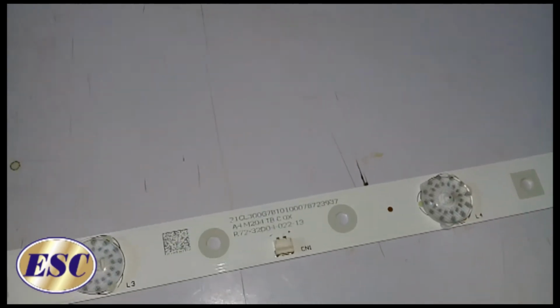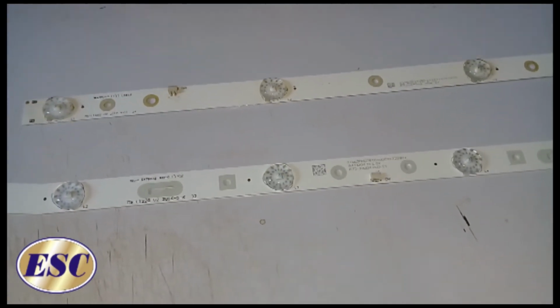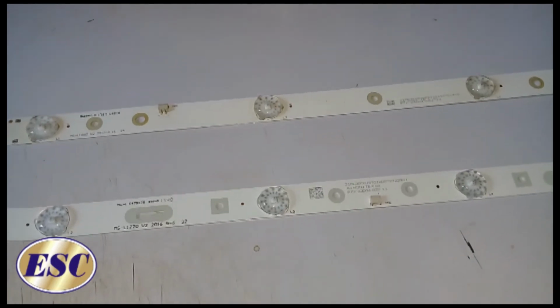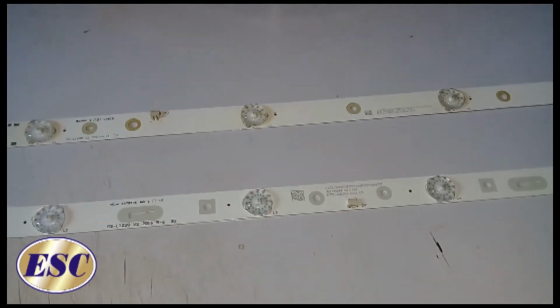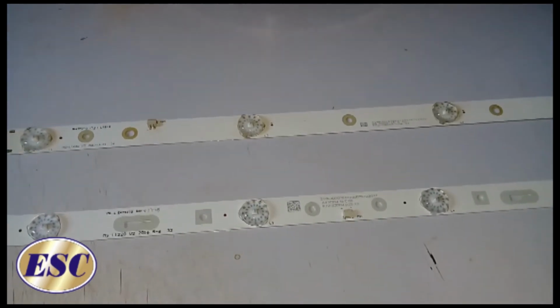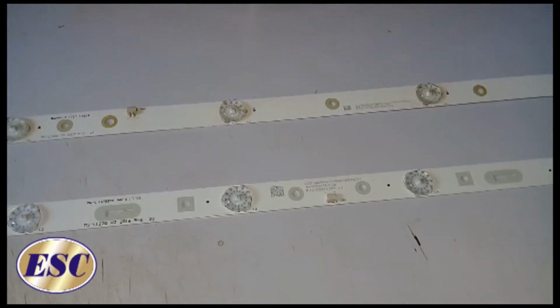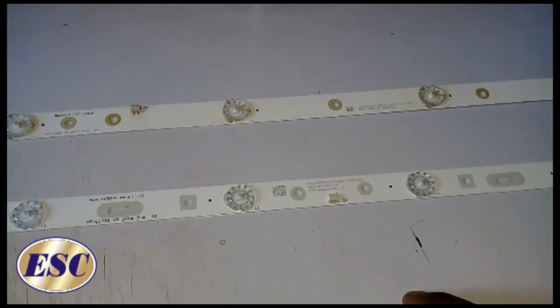Alright, the next thing. There's a tester for testing backlight, but I don't have a tester like that. I made my own tester because most of these lights take 29 to 36 volts to light up.